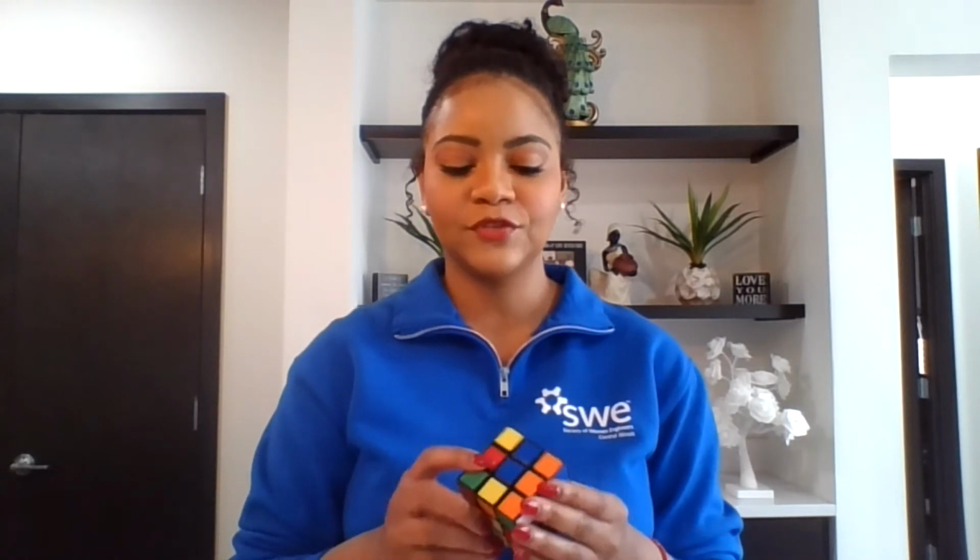And then sometimes you may have to do it a couple of times because when you do that, maybe you've moved some other pieces in there. So I'll do it again. R prime, D prime, R. R prime, D prime, R.